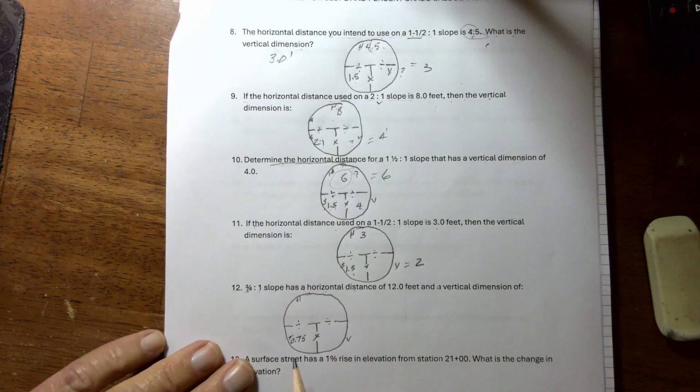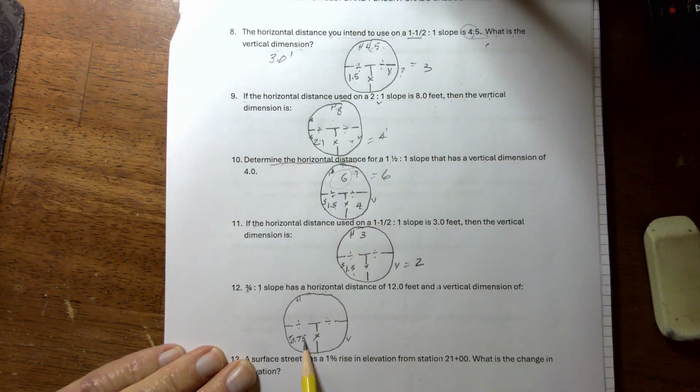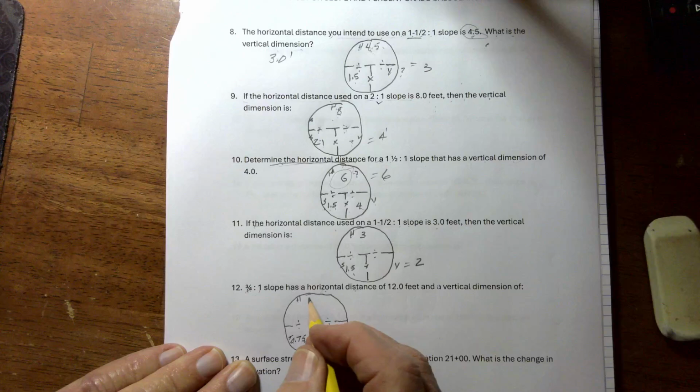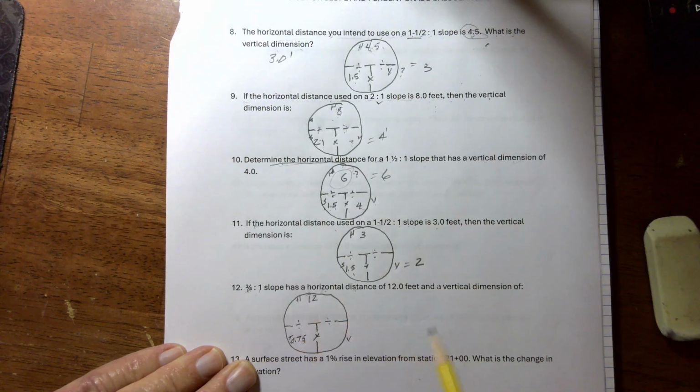We got a 3/4 to 1, so that's 0.75 to 1. Slope has a horizontal distance of 12 feet and a vertical dimension of what? Well, again, we don't know the vertical.